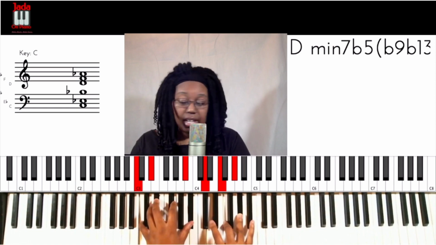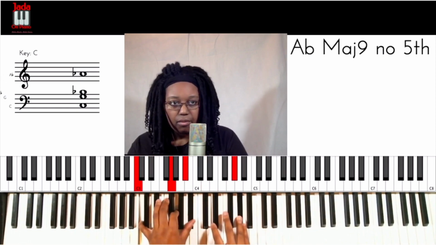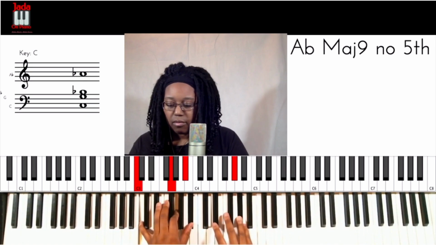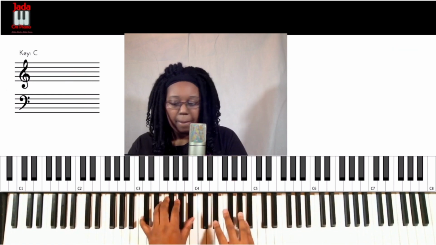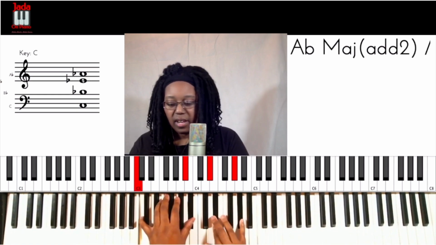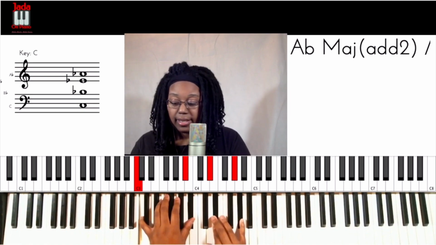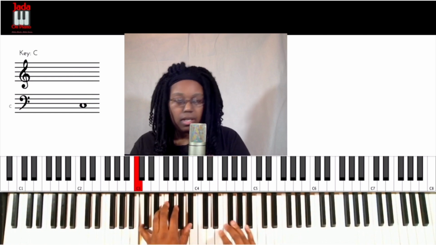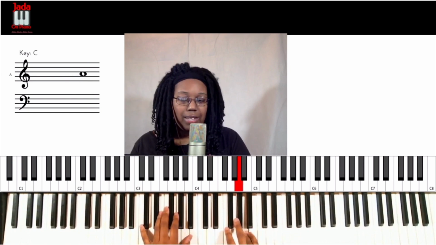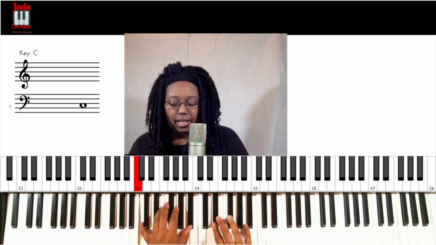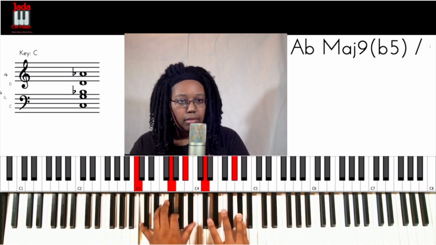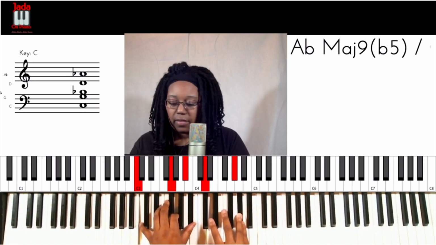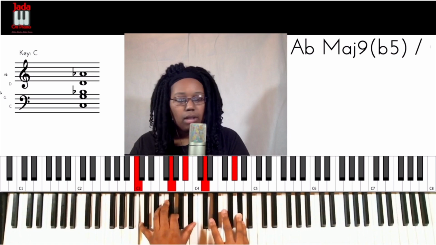There is such a thing as flat 13. I'm just trying to think of the best place to. I'm still seeing this as an A flat, which is not completely wrong, but that's not the context of how I want to use this. Flat 13. You can also see this as a flat 6. Why am I seeing a flat 5? Oh, A flat, flat 5.